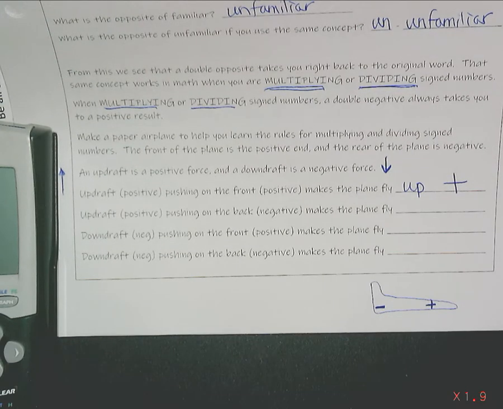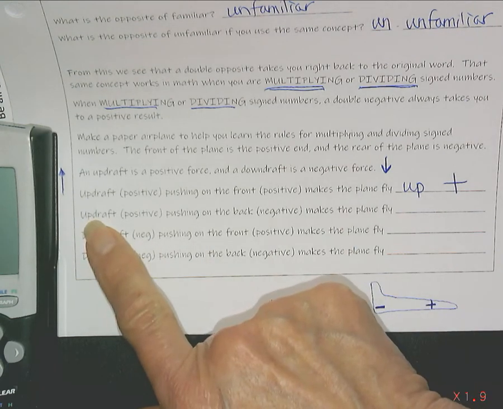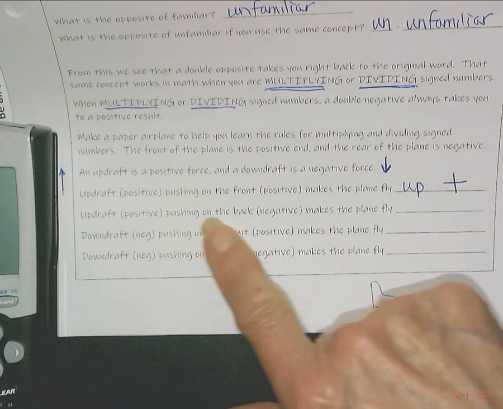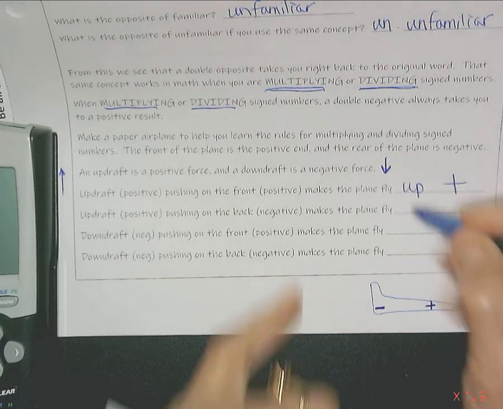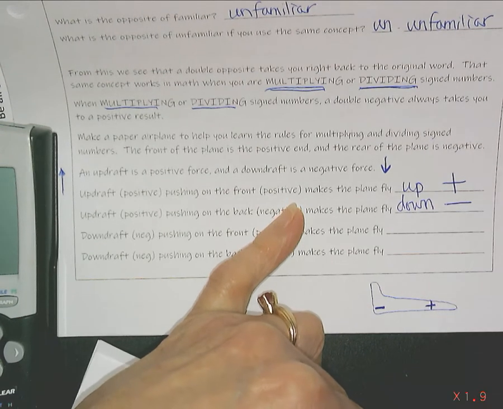Now, same plane, hold it with one hand. This time, we're going to do the second scenario: an updraft, which is positive, pushing on the back of the airplane. So if an updraft pushes on the back of the airplane, what's going to happen? It's going to make it go down, which is negative.